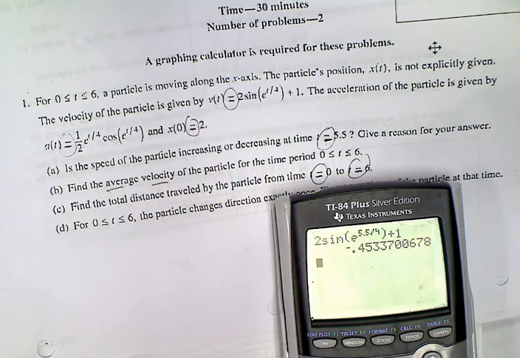And since that's my answer, I can round to the third decimal place. I don't have to write 10 digits. Now, what does that mean? My velocity is negative, but that doesn't mean anything about my speed decreasing. That means I'm moving in another direction. I'm moving backwards. I'm moonwalking. Okay? Now, how do I know whether or not that speed is increasing or decreasing?